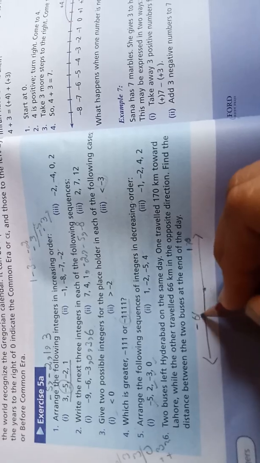The opposite direction obviously will make it negative, so we have to find the distance between the two buses at the end of the day. So what would be the distance of the buses at the end of the day?